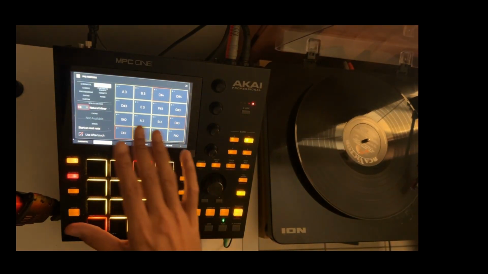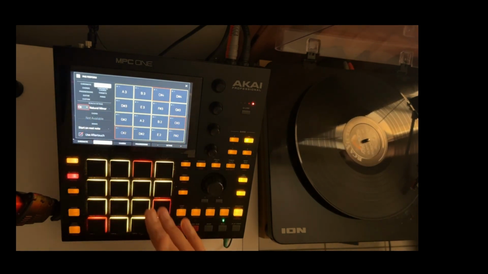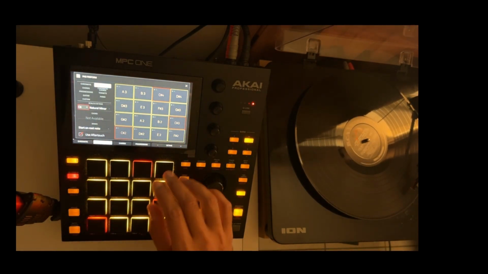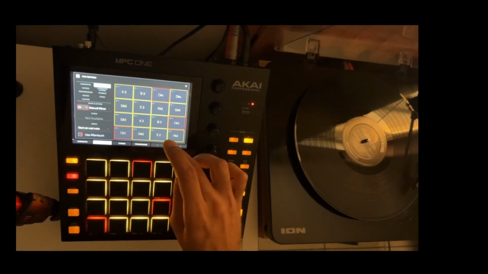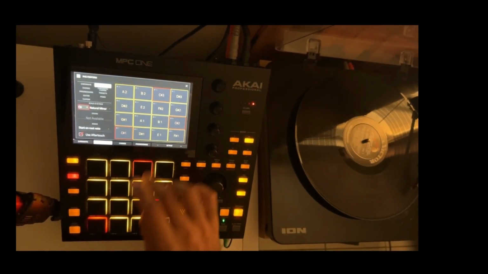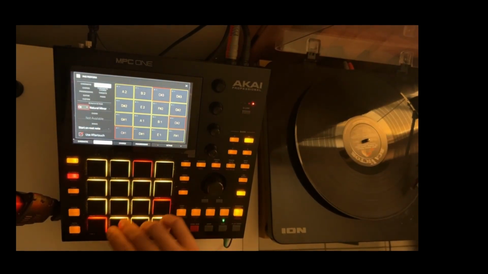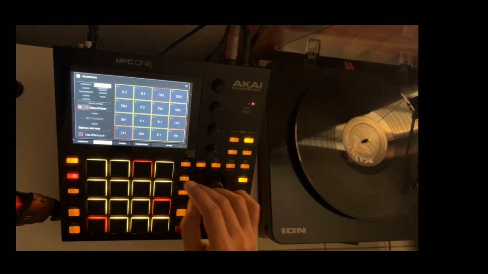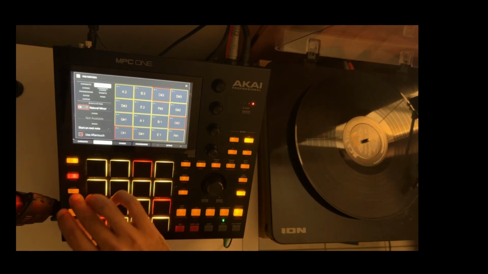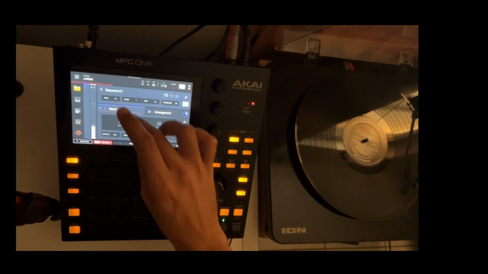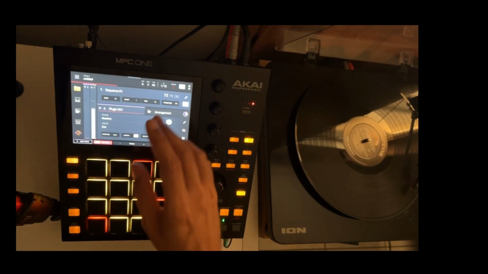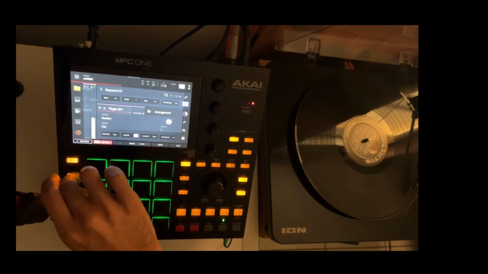Note screen is really useful. You got your keys, you got chords to play around with. I'm going to go down an octave here. Okay, I messed something up. Oh, I'm on the wrong track. I got you. All right, going back to my correct track.